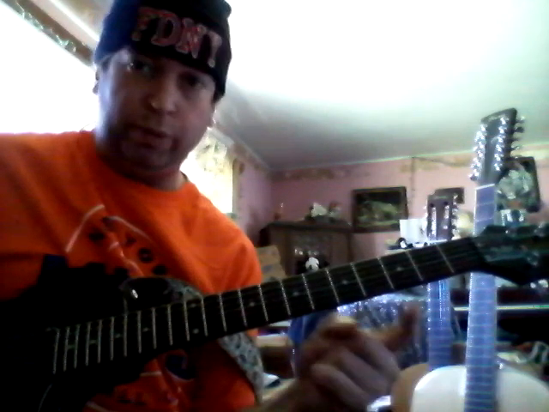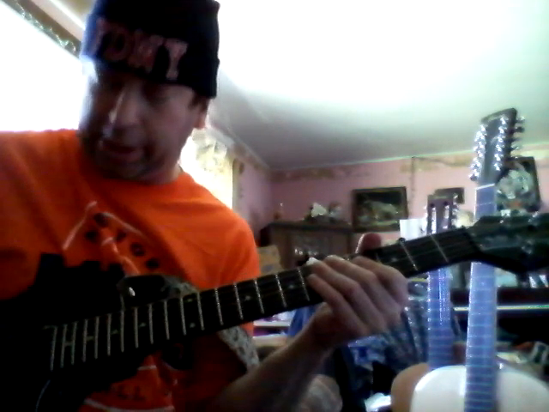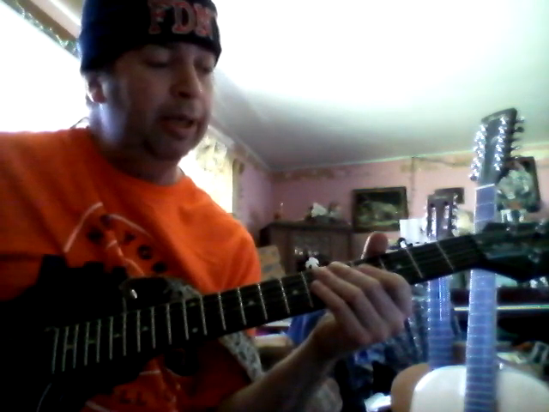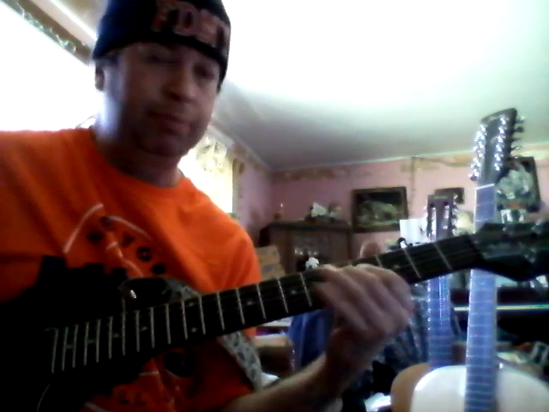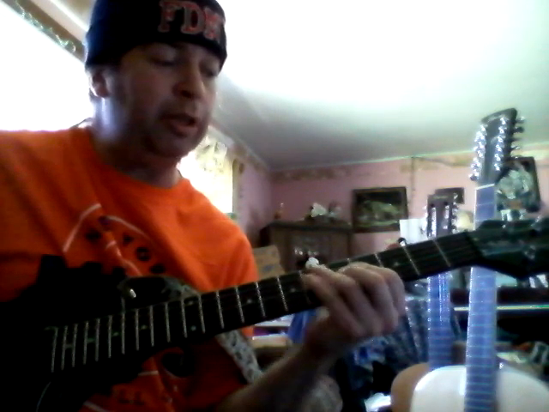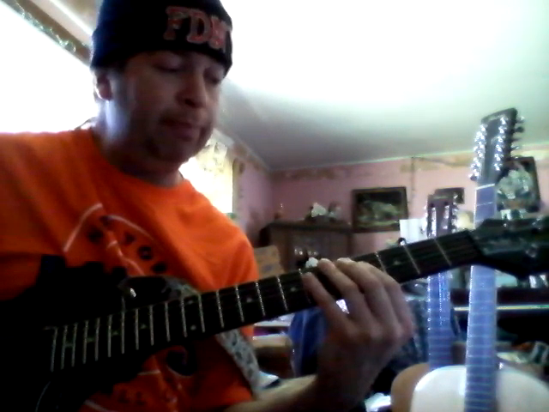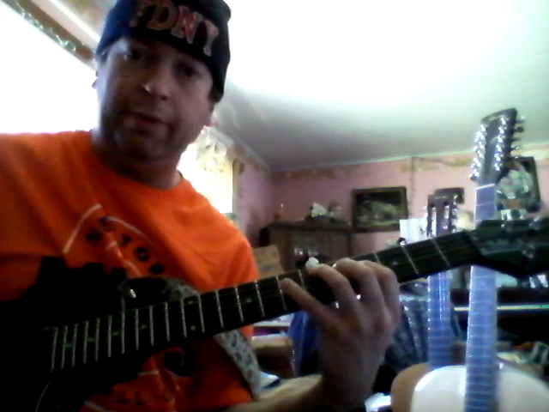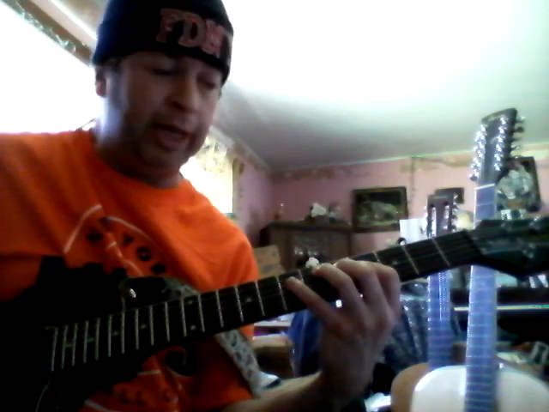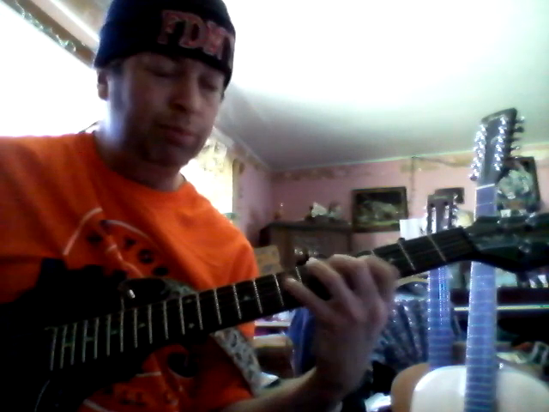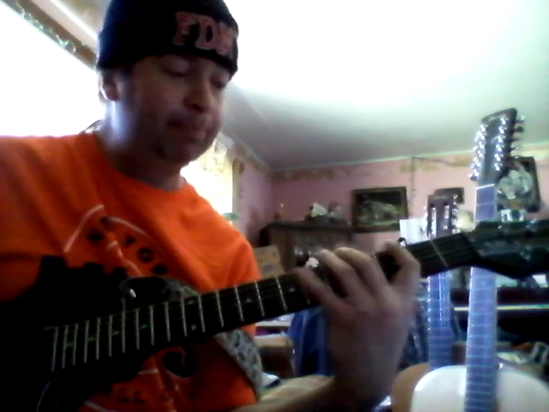But in any case, moving on to the 7th, the next 2 strings, the 4th and 3rd strings, has a pattern like this. So starting on the 4th fret to the 5th, 7. Alright, and that repeats itself on the next string up. Okay?